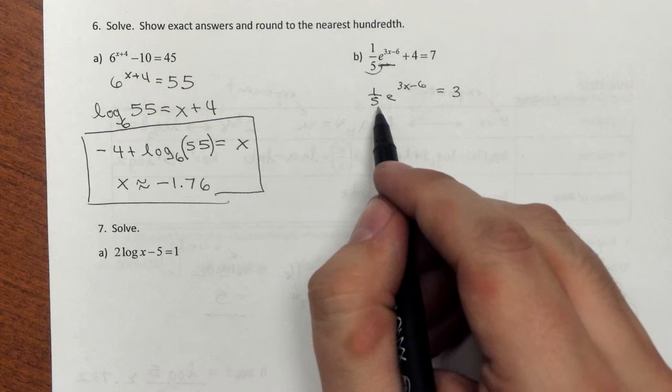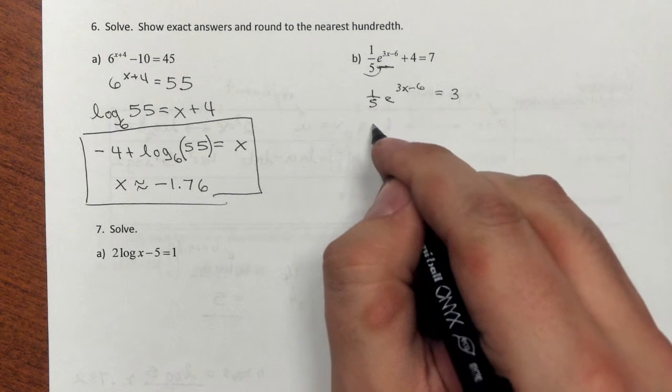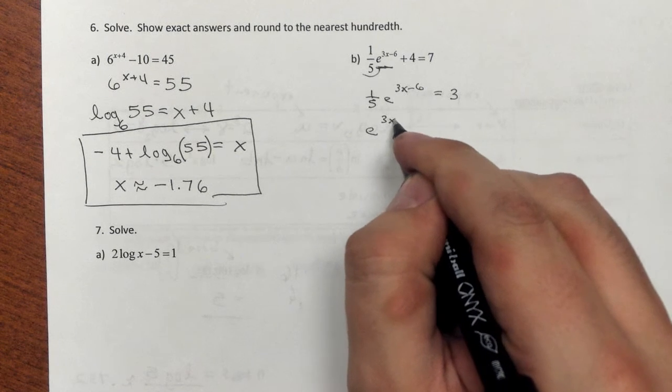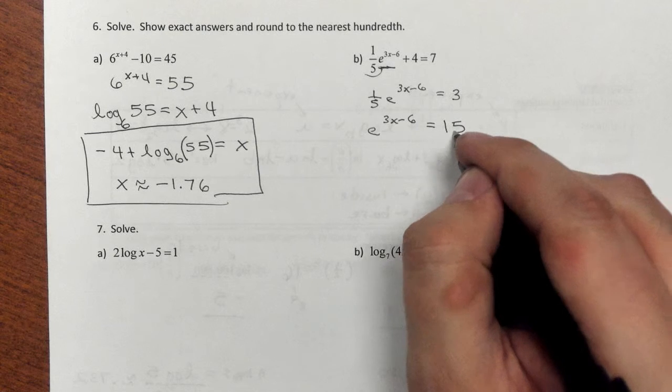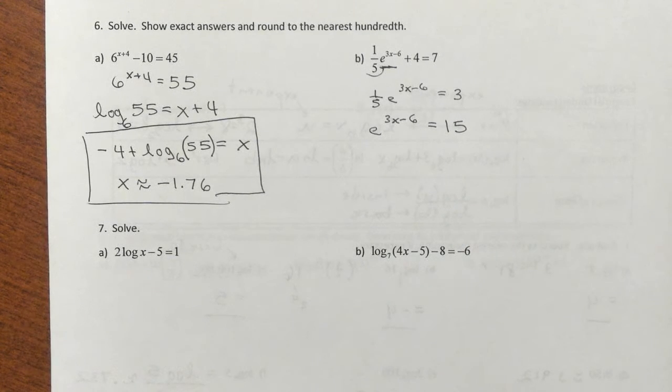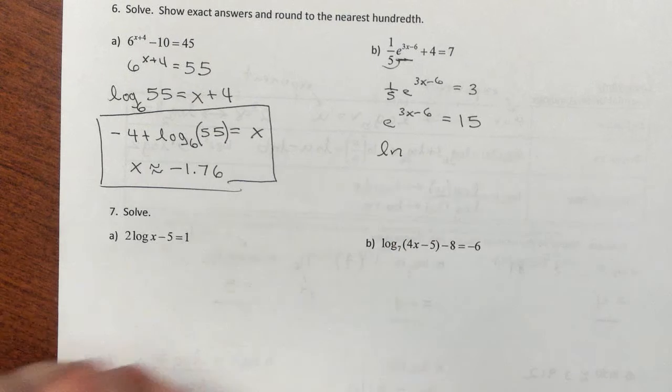I need to get rid of the 1/5 now. So what I want to do is multiply both sides by 5. 5 times 1/5 is 1. So I'm left with e to the 3x minus 6. 3 times 5 is 15. All right, so now I want to rewrite this in logarithmic form. If I rewrite this in logarithmic form, e, a natural log is what I want to use.